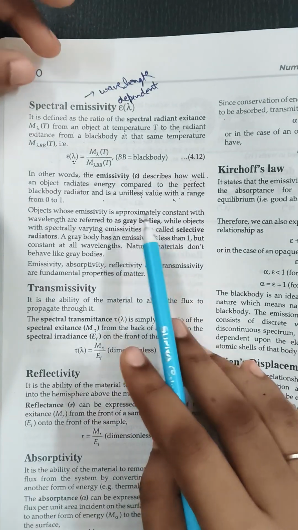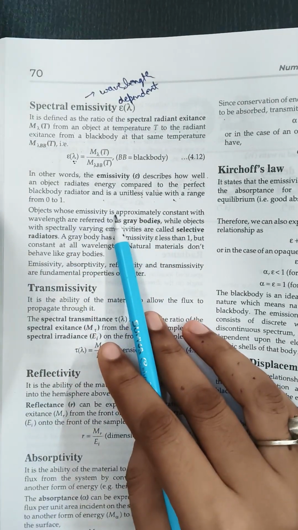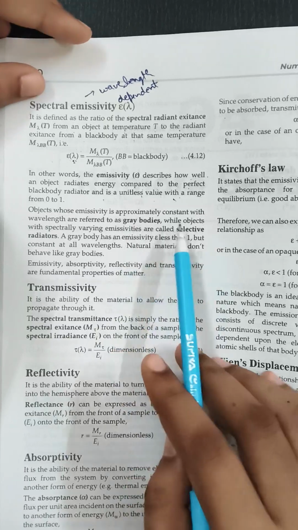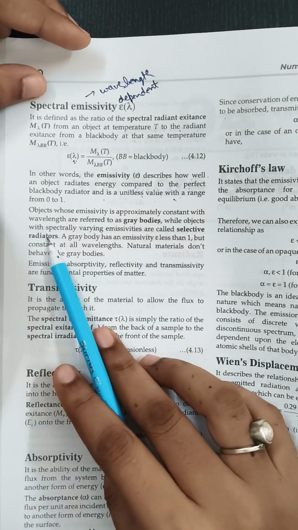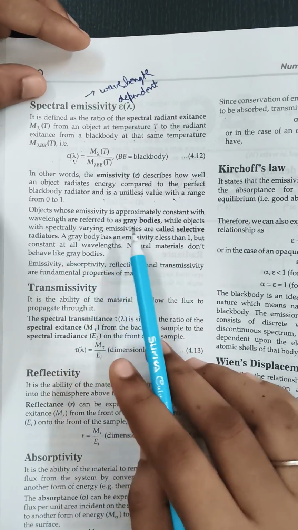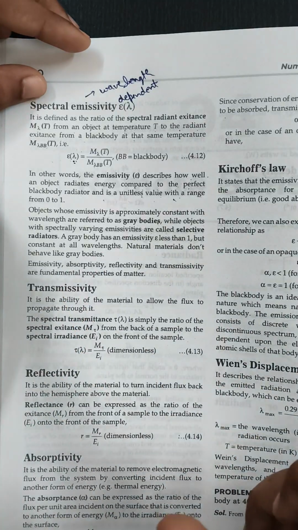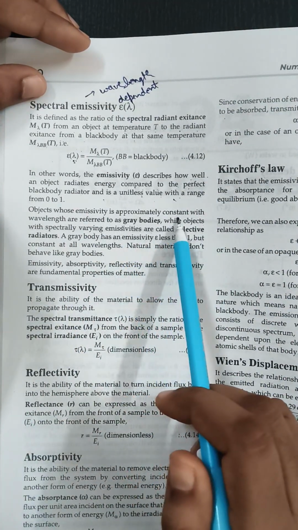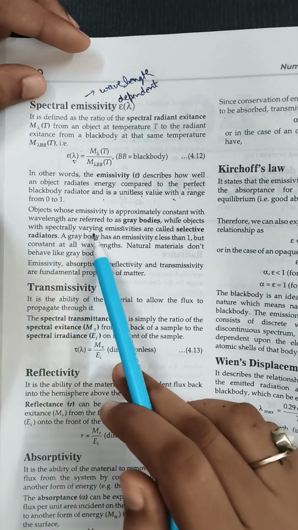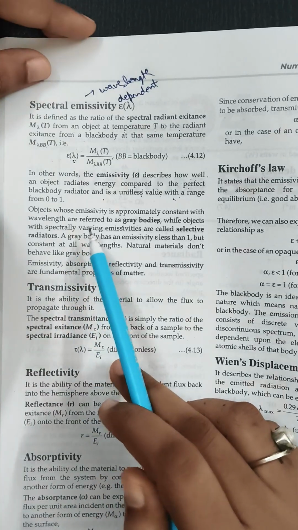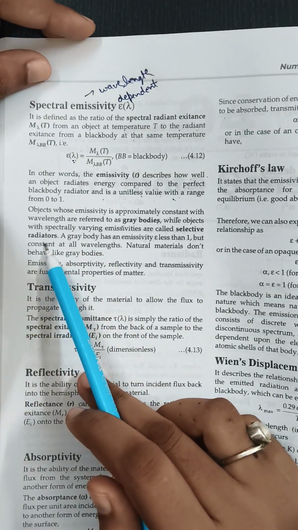What is a gray body? When emissivity is constant with wavelength, it is called a gray body, while objects with spectrally varying emissivity are called selective radiators. If constant, gray body; if spectrally variable, selective radiators.